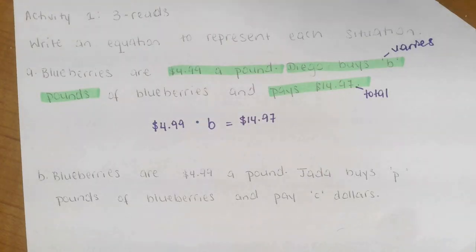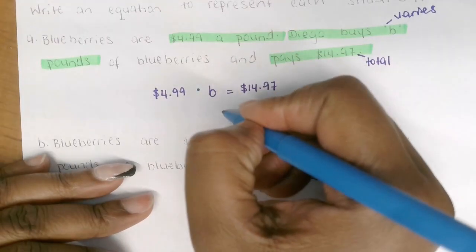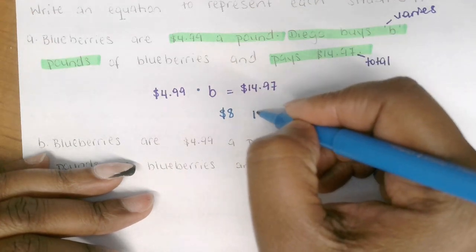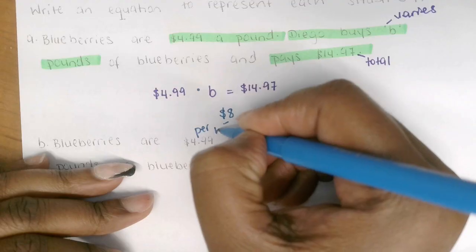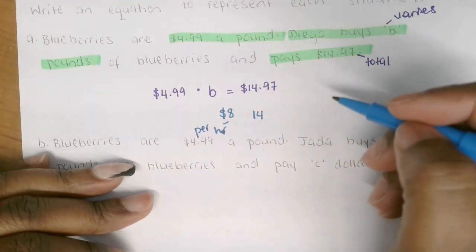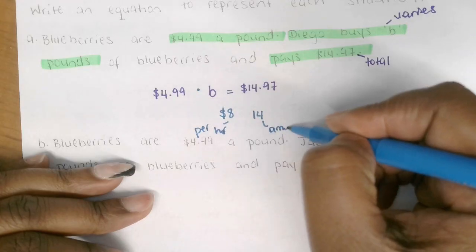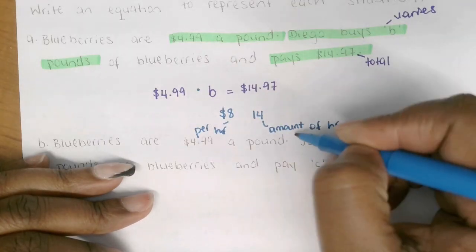I always tell my kids, look at this situation as you working. Say you work $8 an hour. You work 14 hours. So this is per hour, I'll do it shorthand, per hour, and this is the amount of hours worked.